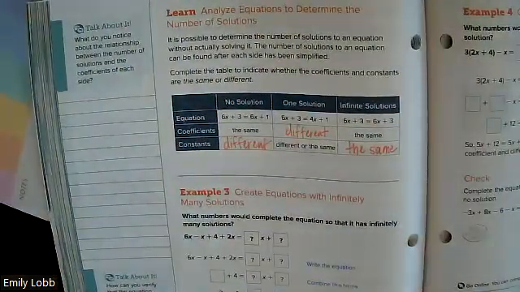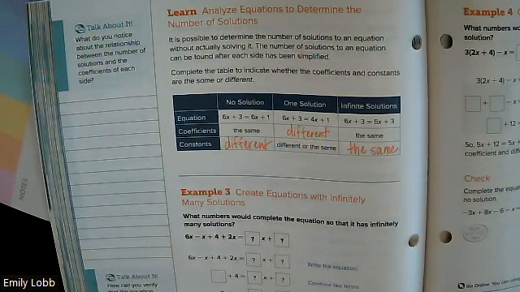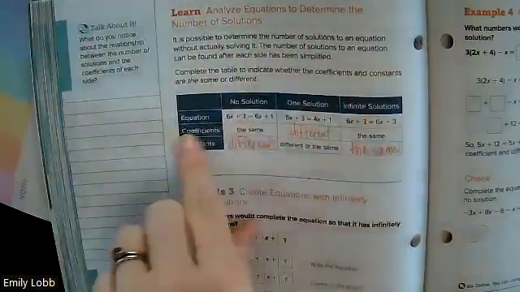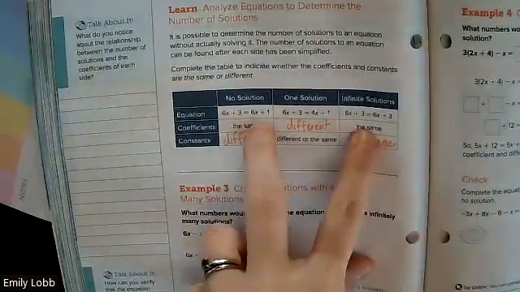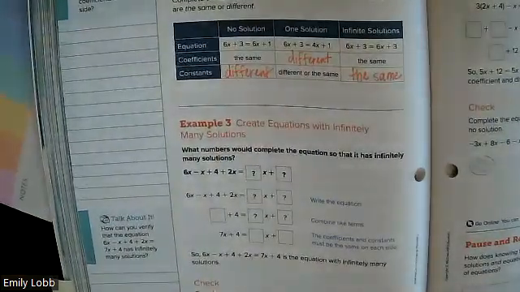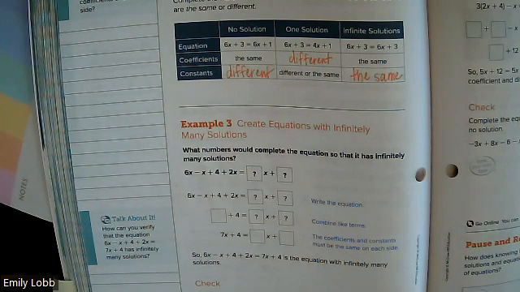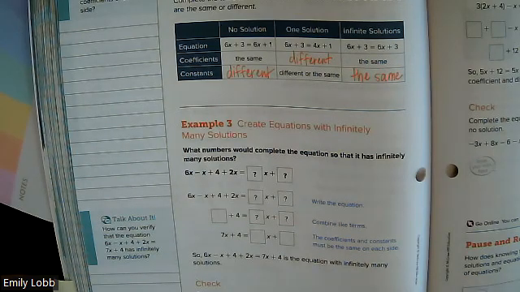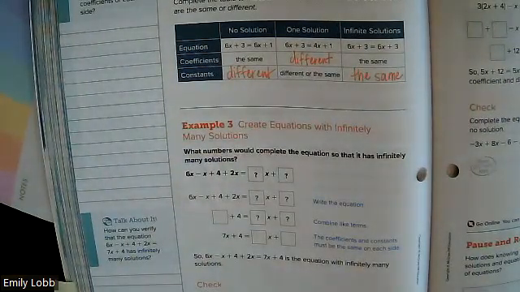So if you're struggling on the quiz, trying to figure out if it has one, none, or infinite, you could look at this table and evaluate your equation. Are my coefficients the same? Are they different or the same, right? So in order to create equations with infinitely many solutions, that means we want our variable terms to be the same. Our coefficients need to be the same for infinitely many solutions, and our constants have to be the same.